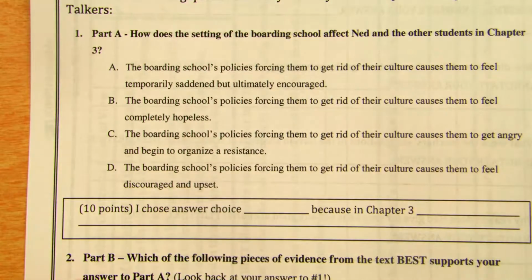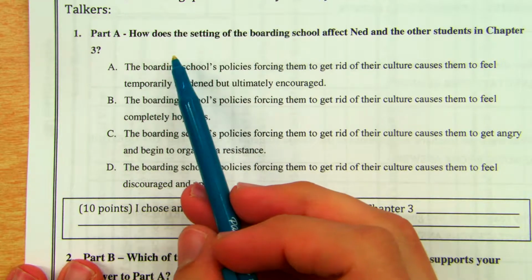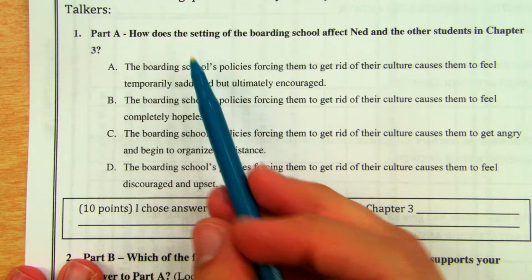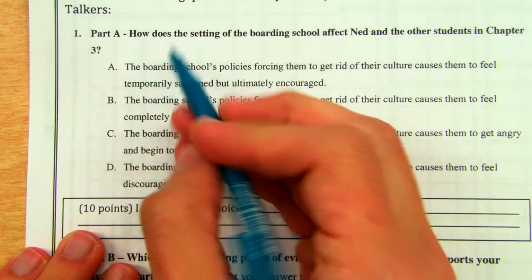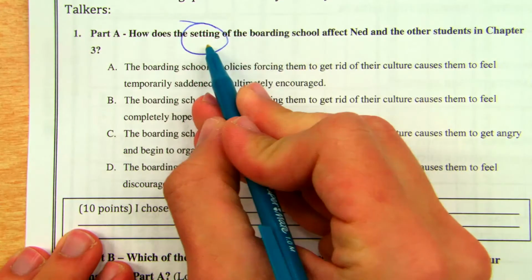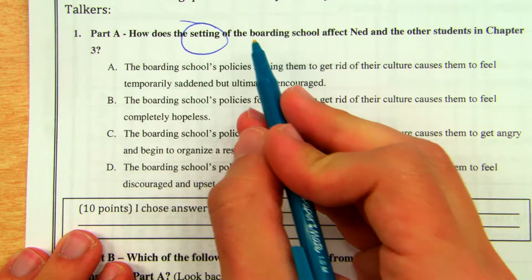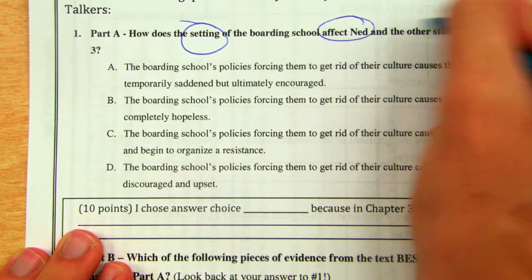Alrighty, and that is time. So what I'm going to do is I'm going to model through how to think through some of these 10 ready questions. Some of you guys are already doing these sort of strategies when you work through, but follow along while I do them and check your answers. So the question said, how does the setting, so we know setting is, you should circle setting, is where the story takes place. They tell you it in the question. They won't always. How does the setting of the boarding school affect Ned and the other students?